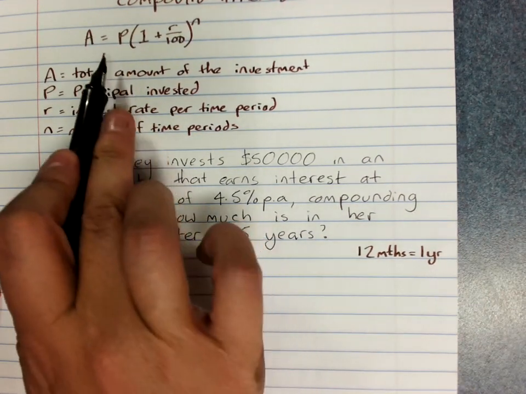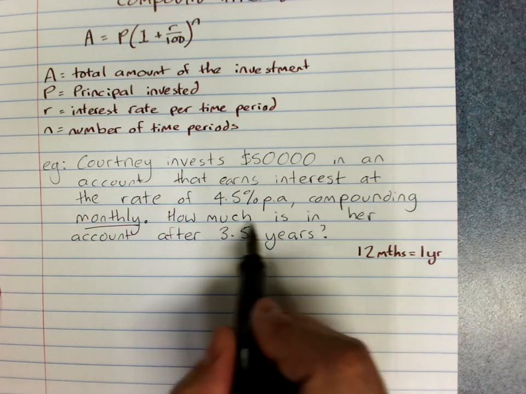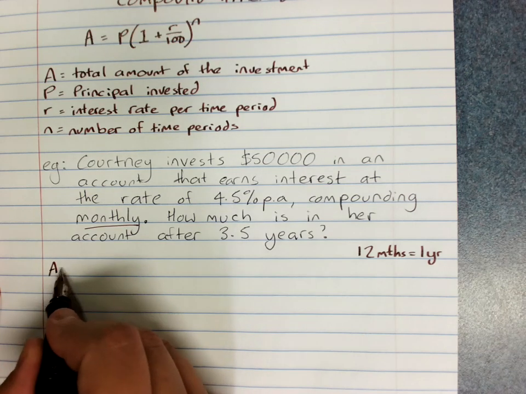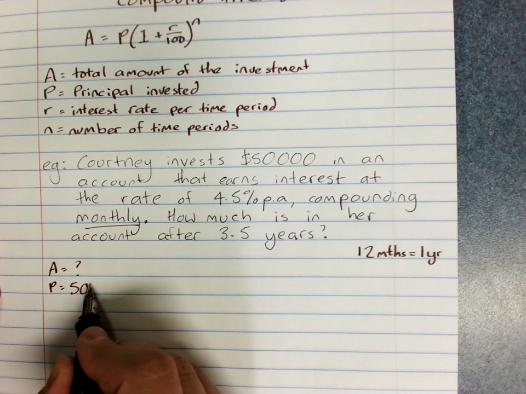So we're still going to be using this formula, we're still going to be writing down these things. They want to know how much is in her account. That's the amount, that's the thing we're finding. The principal is $50,000.